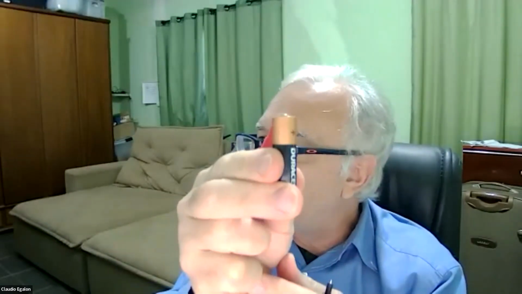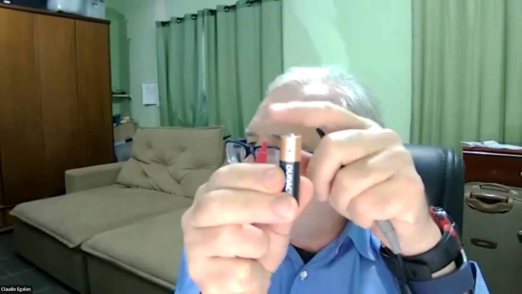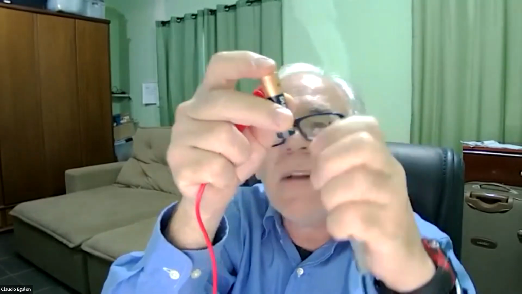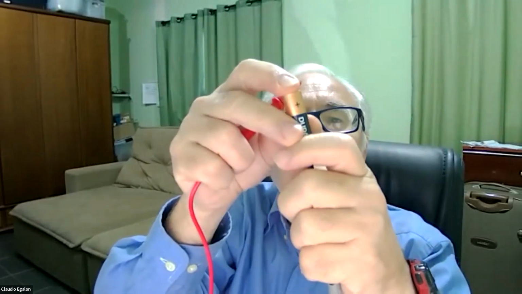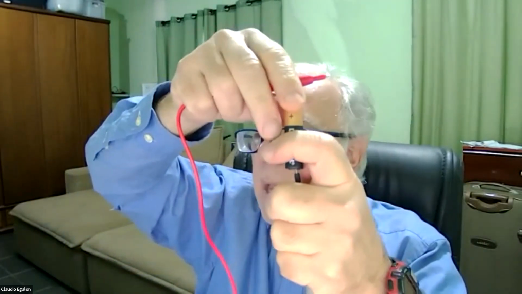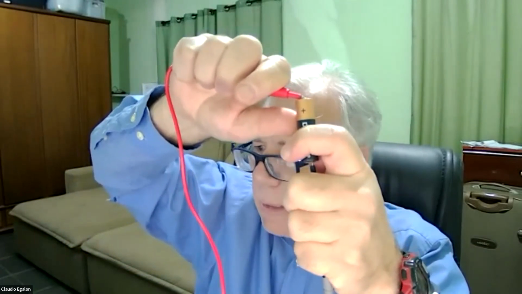Notice that every battery has both a negative and positive polarity. There is even a positive sign here at the top of my battery. It means that we have an accumulation of positive charges at the top and negative charges at the bottom. So I'm going to touch this black probe to the negative side of the battery and the red probe to the positive side of the battery.